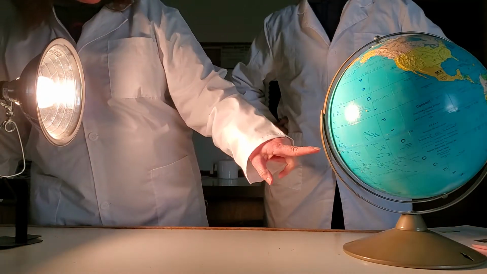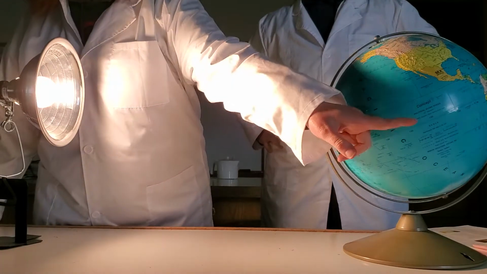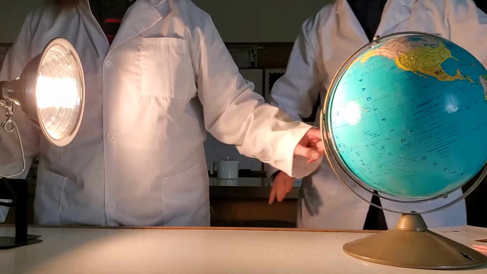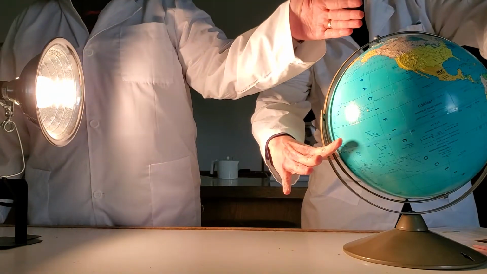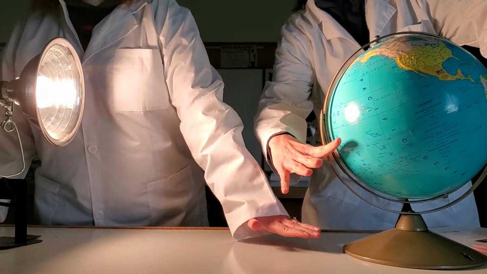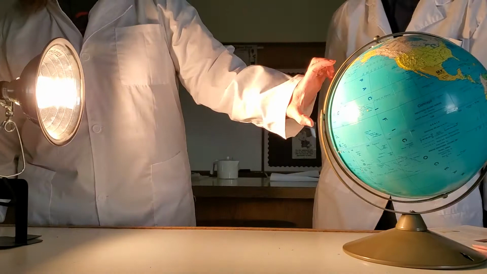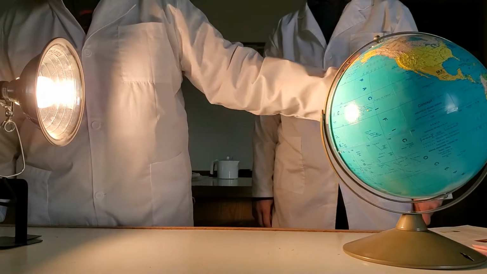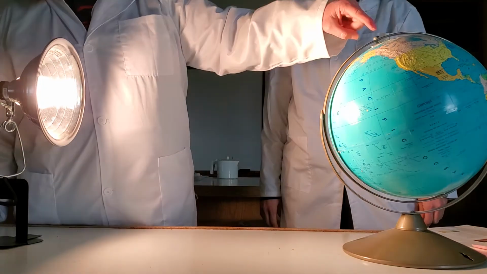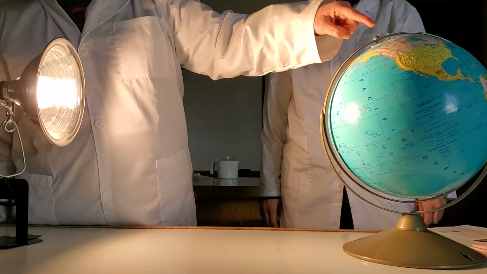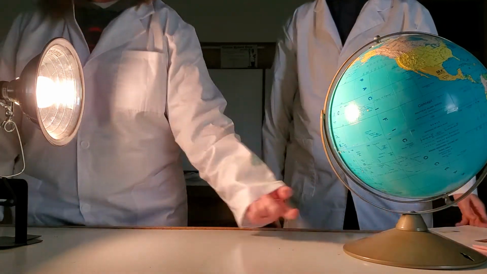First of all, the equator is this middle part that runs all the way around. The center, it splits it in half. So you have a top half, northern hemisphere, bottom half, southern hemisphere. This middle piece is what we call our middle latitudes. And then we have a North Pole and a South Pole.